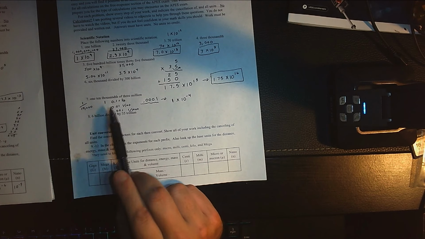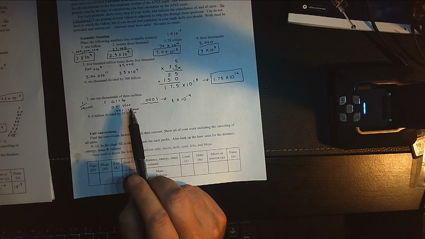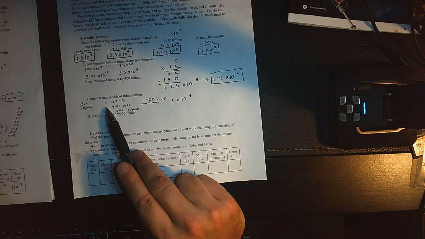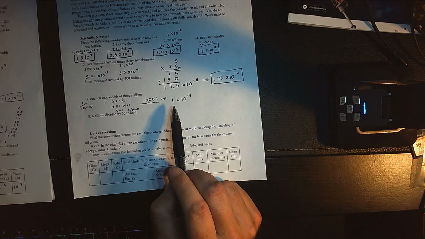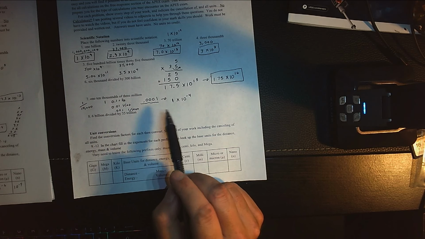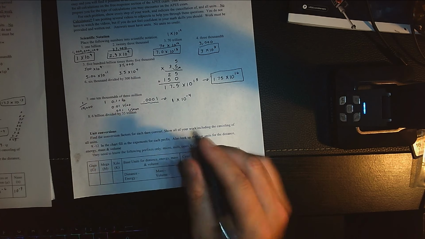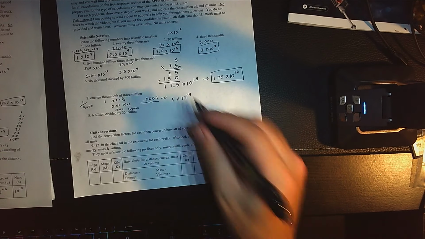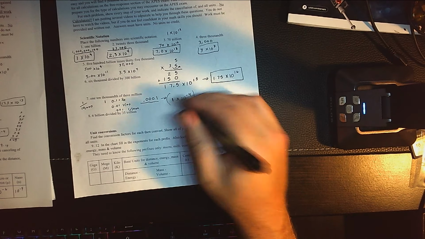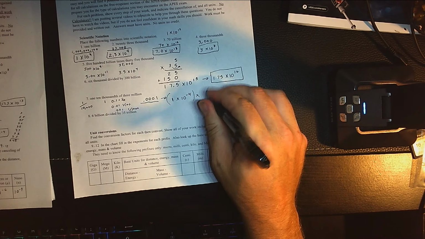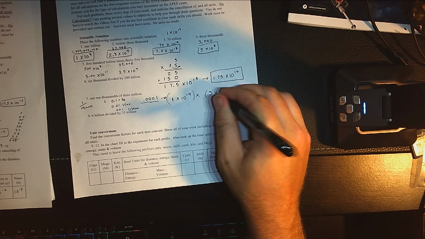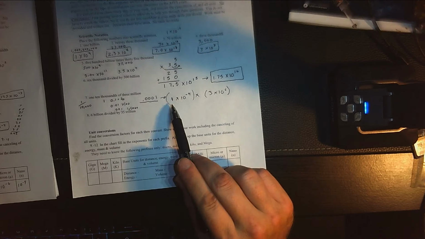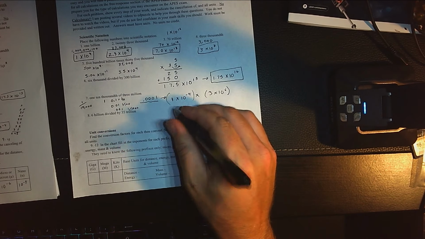Now we want 1/10,000th of 3 million. So what we want to do there is multiply those two numbers together. Our next number that we're working with is 3 million. Million is going to be times 10 to the 6. But we have 3 million, so we're going to multiply this times 3 times 10 to the 6th power. This one's pretty easy. So we have 1 times 3. That's easy, 3.